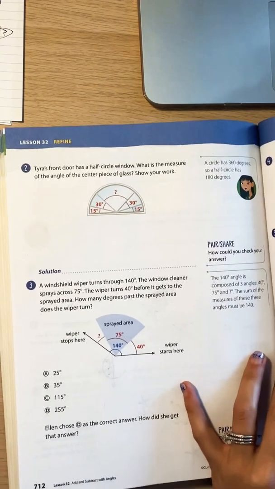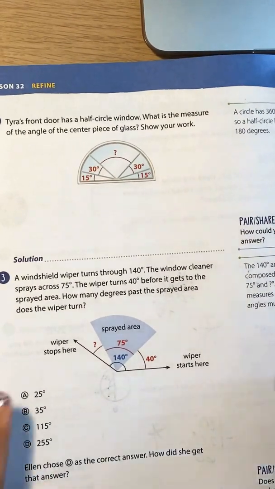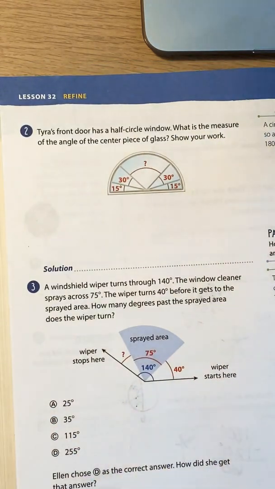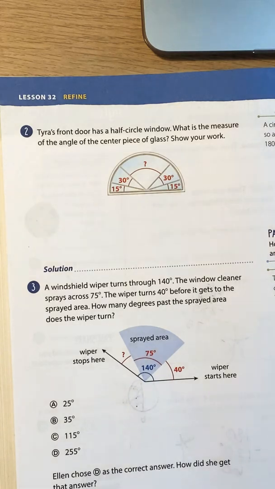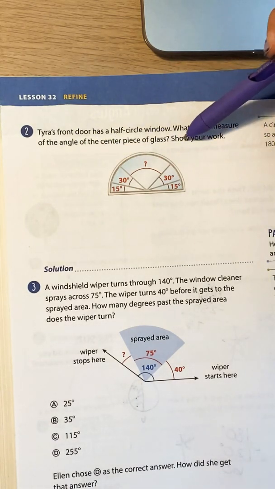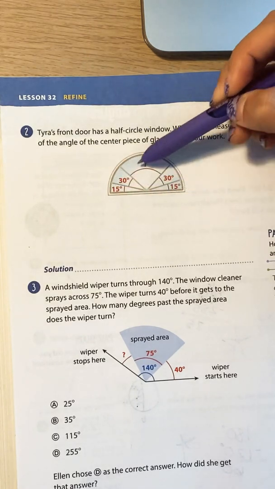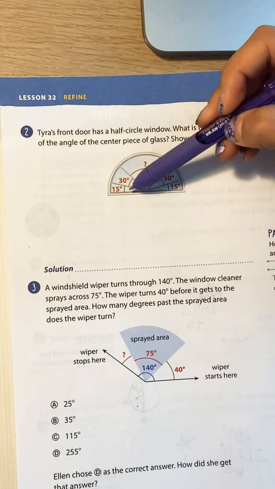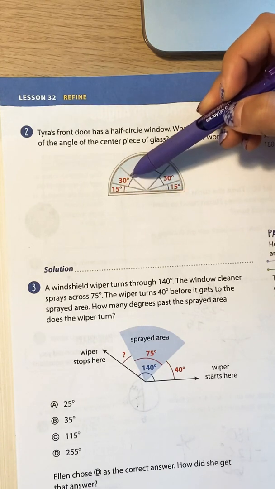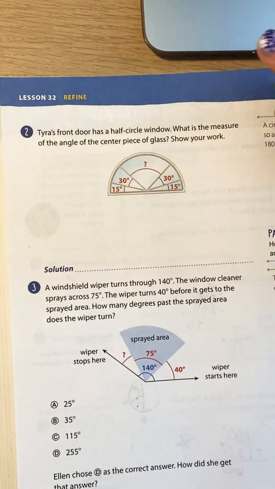Okay, number 2. I think I can zoom in a little bit. Tyra's front door has a half circle window. What is the measure of the angle of the center piece of glass? Show your work. So here's the window. We don't know this piece. That's what we want to find out. But we know this little section is 15 degrees and this section is 30 degrees. Same thing over here, 30 and 15.